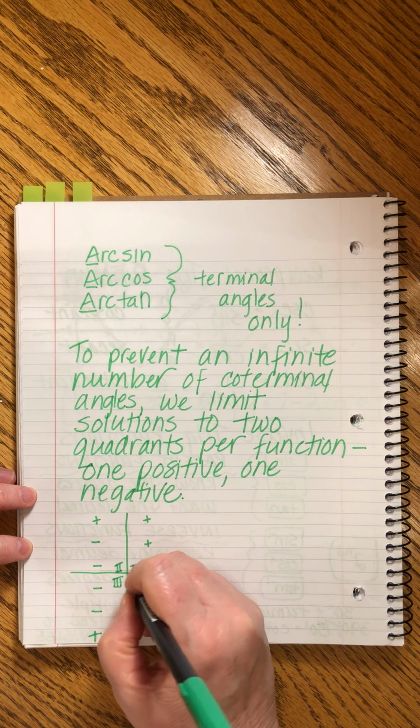Now, the way that we write these rules when we practice them, it's the same information, but we're going to write this in a slightly different format. For sine, we're going to say that we want to find angles for sine that are between negative 90 and positive 90 degrees, right?